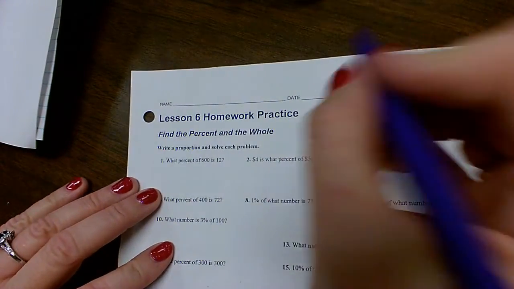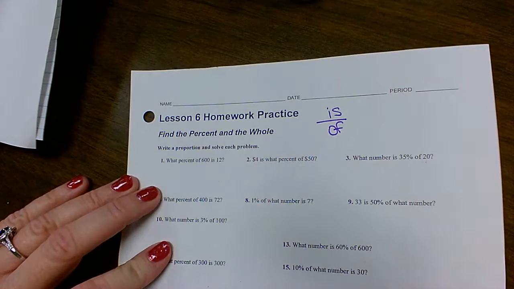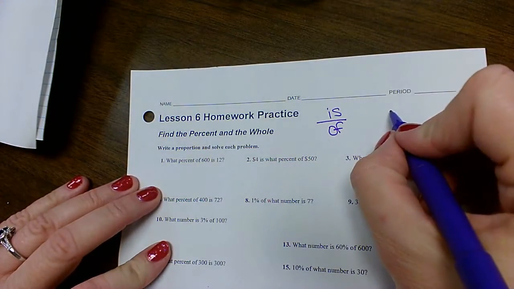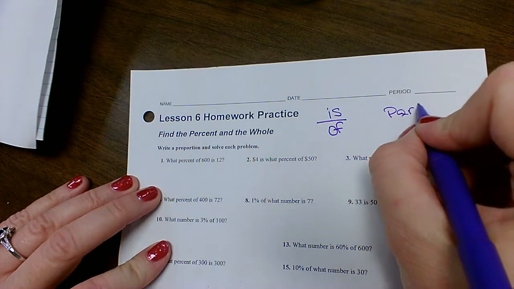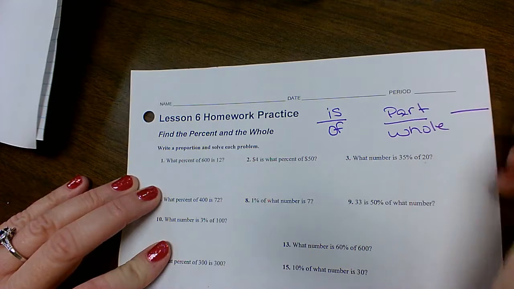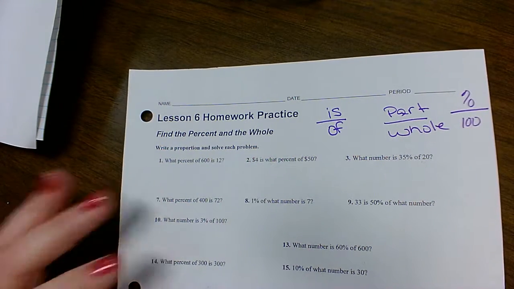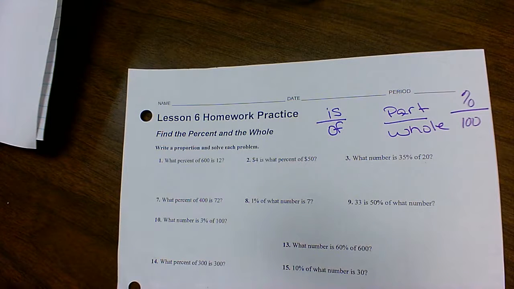Okay, first I want you to write "is" "of" on top of your paper. Then I want you to write part, whole, and percent over 100. So those are some main things that you need to remember.